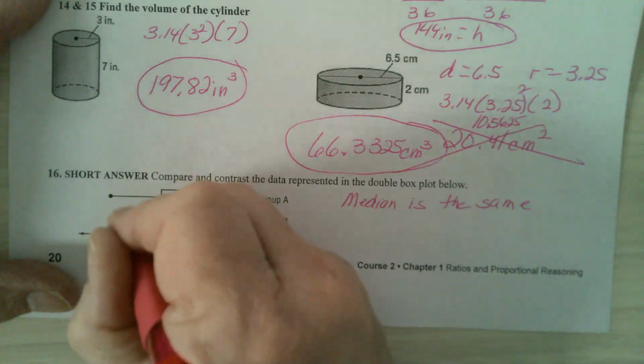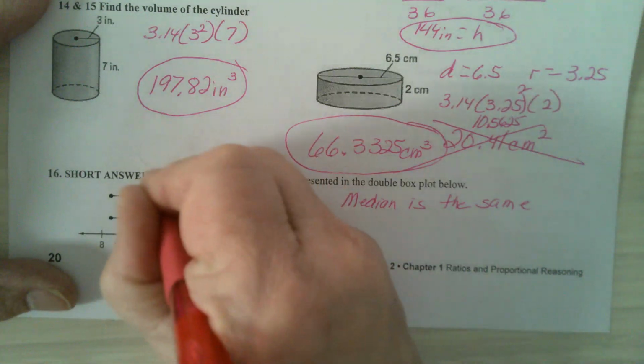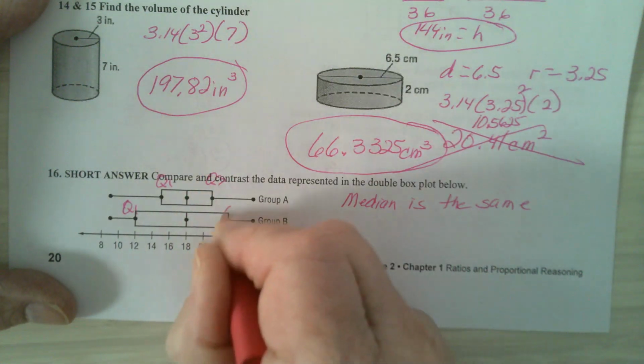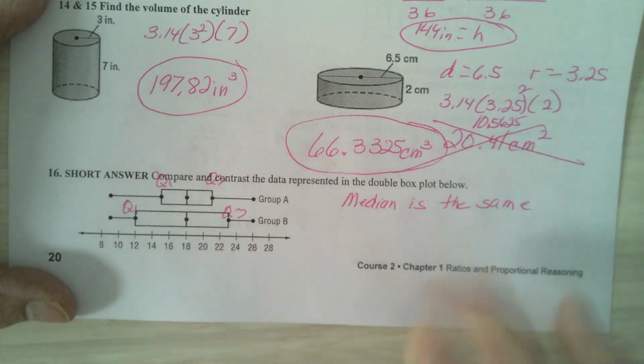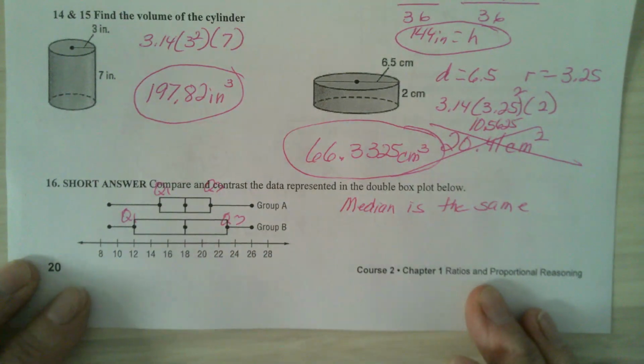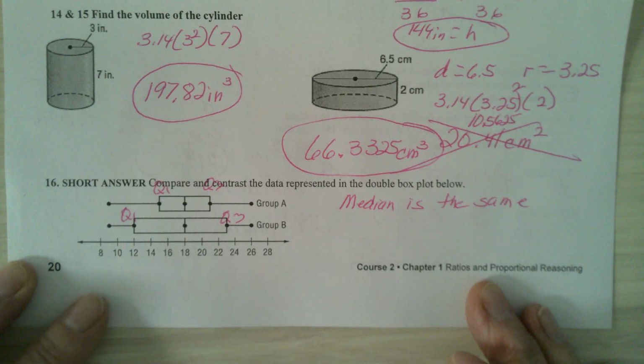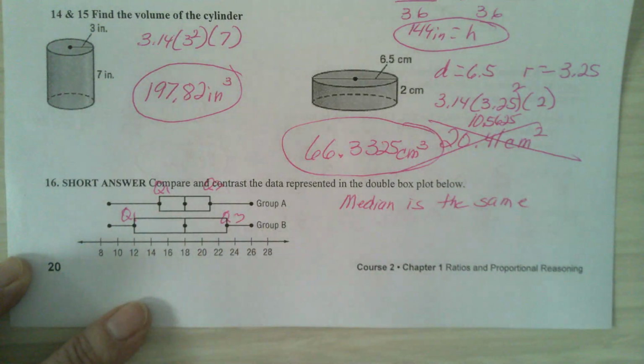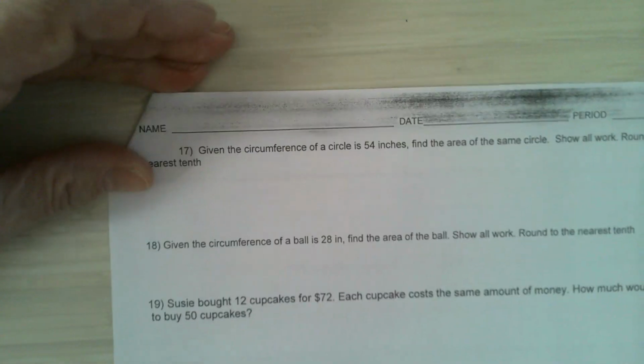This one's Q1. This is its Q3. Which one is going to be easier to predict? Even though their ranges are the same, which group will be easier to predict? Mary Kate? Group A, because it has a smaller box. Very good. Okay, let's go to the next page.